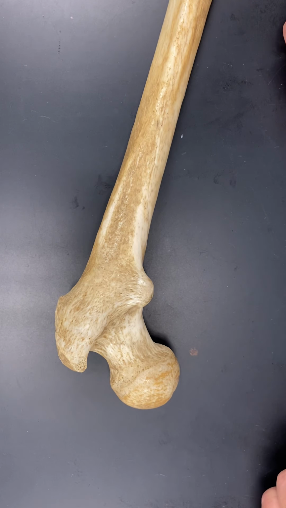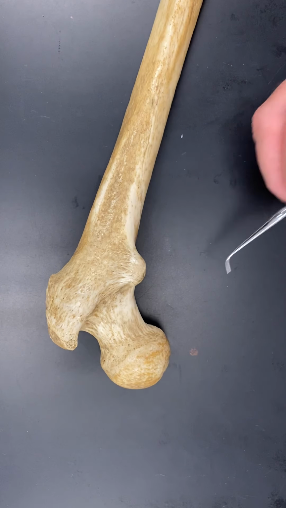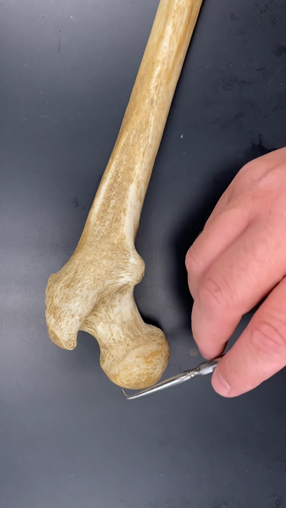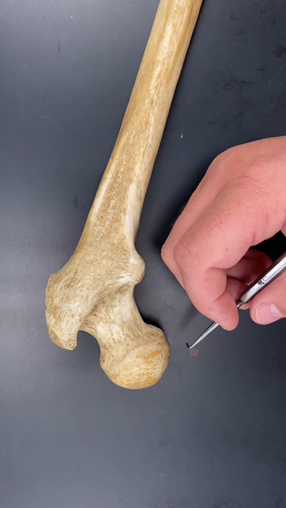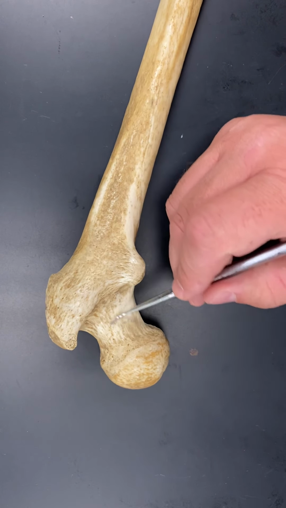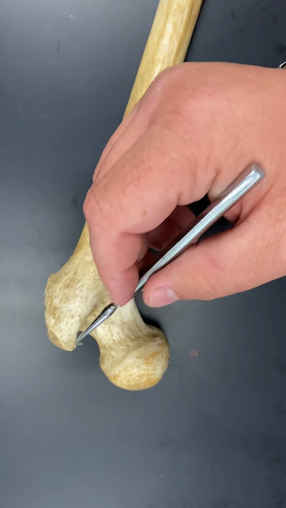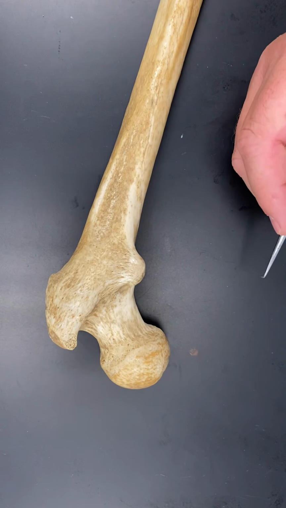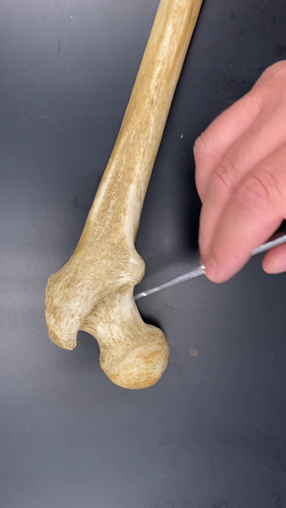This is the femur. In considering the proximal end of the femur, we have the head. Of course, this articulates with the coxal bone within the acetabulum. We have a neck region. We have a greater trochanter. This is a large projection just distal to the neck. And then, of course, the lesser trochanter is on this side.